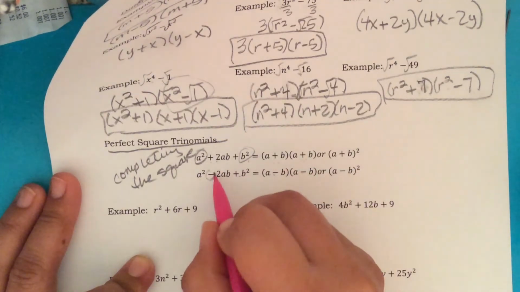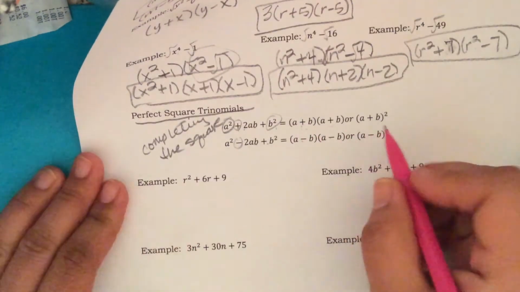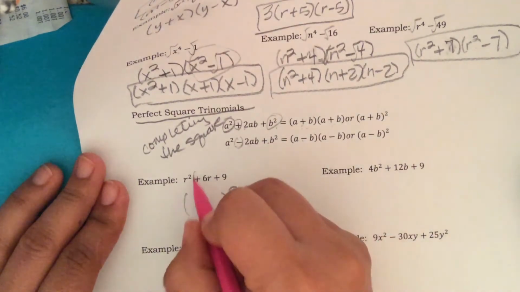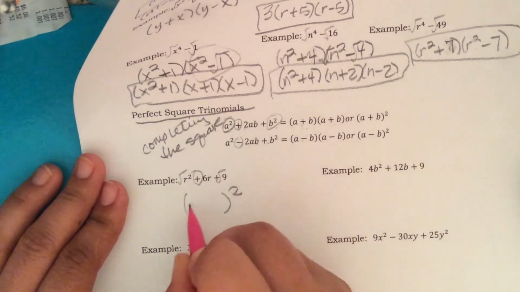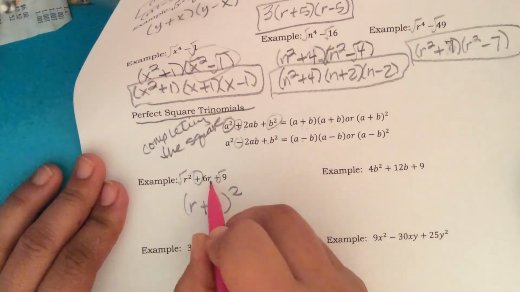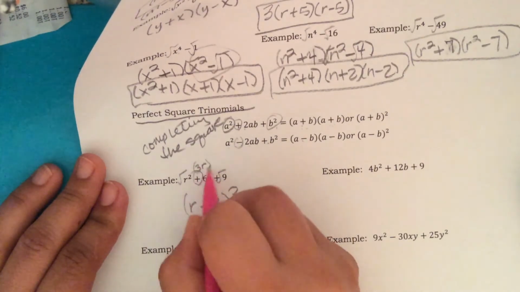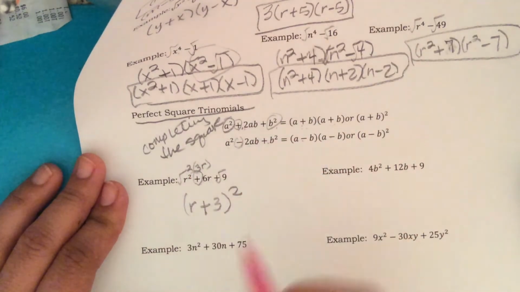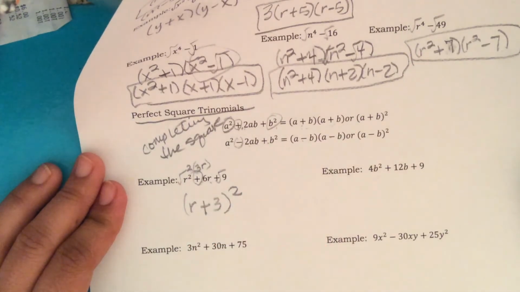So you use the middle term to determine what sign will go right there. So we know this is going to be squared. This is plus. So take the square root of this and this. That's going to be r plus 3. And then how do you get 6r? Well, that's going to be r times 3. And you're going to have the 2 in the front. See how you have a 2 right there in the front. So 2 times 3 will give you the 6r. Okay.